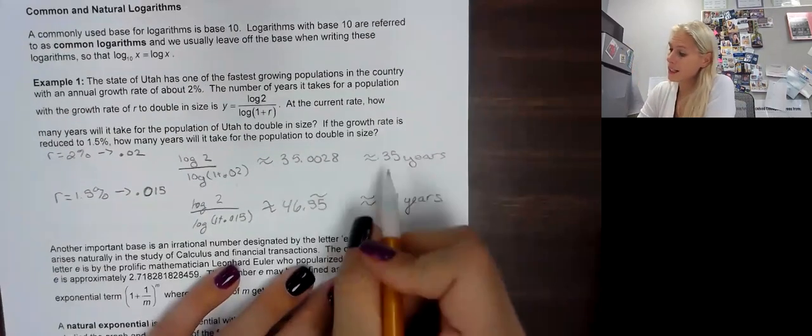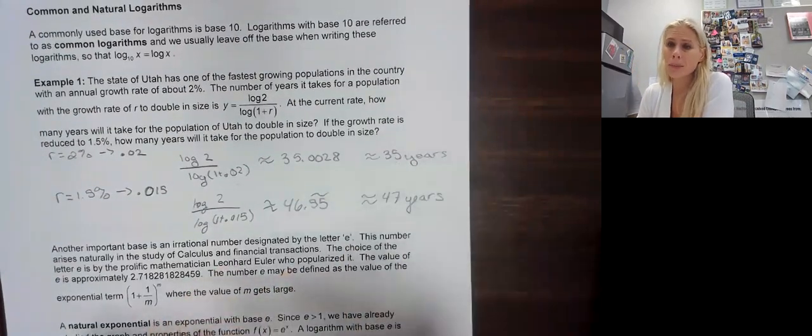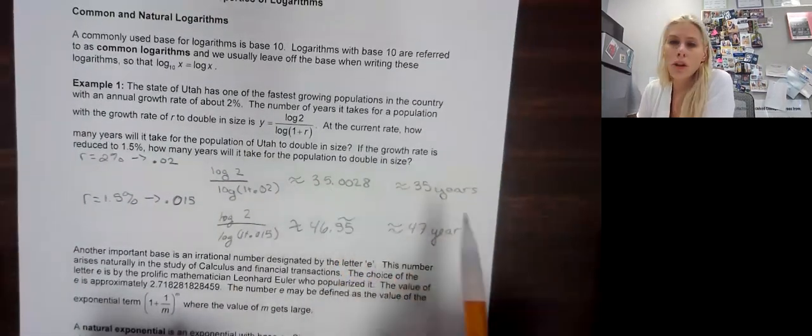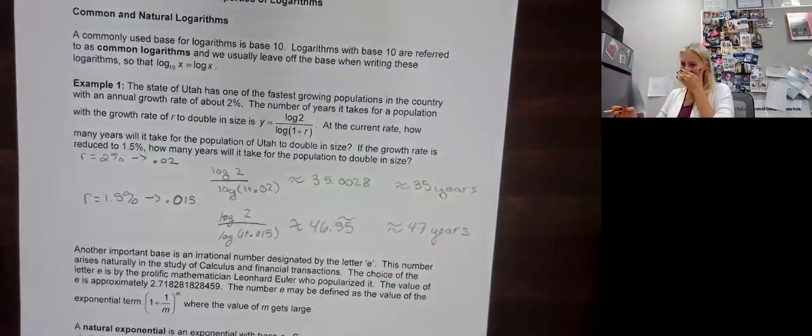So if we were to round, we have to say approximately 47 years. And I guess in this case too, we might even say 46 years because it would have to go through the 35th year to be able to increase, okay?